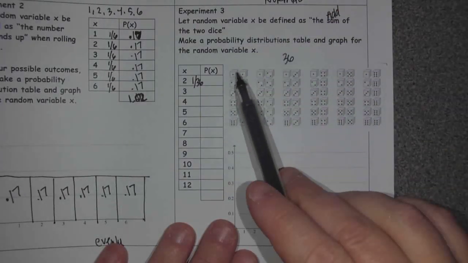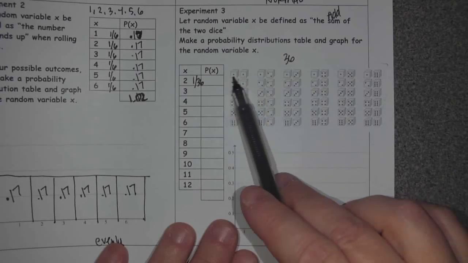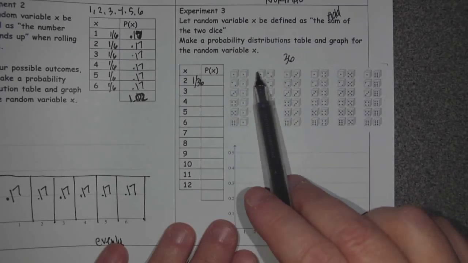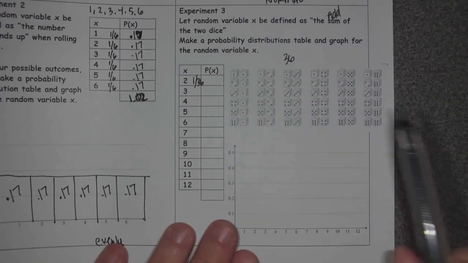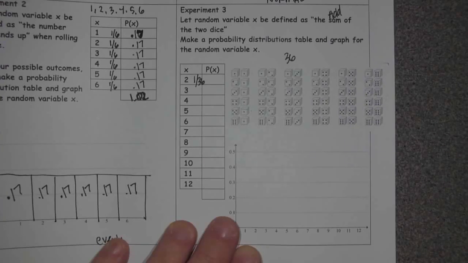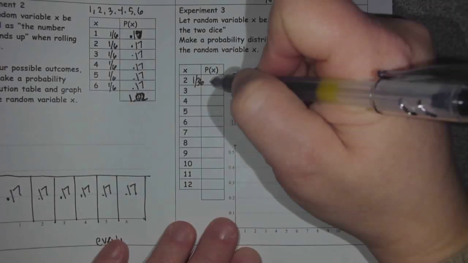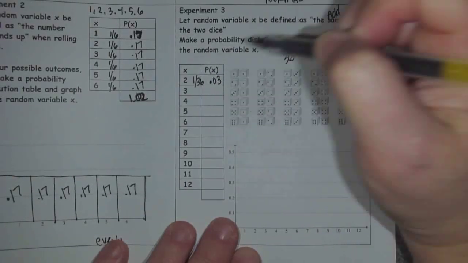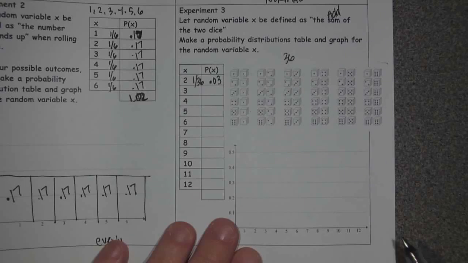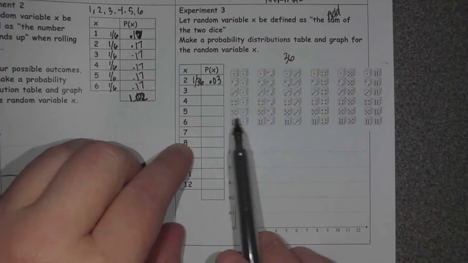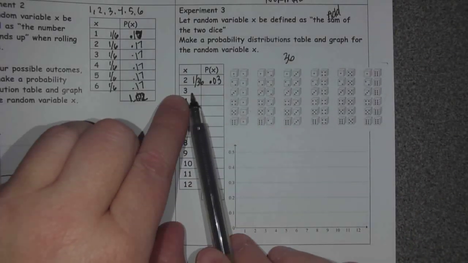Yep. That's the only way that you can add to the number 2 on two dice rolls is a 1 and a 1. So your probability is 1 out of 36. But again, I want to go decimal point numbers. So when you do 1 divided by 36, you get 0.03.